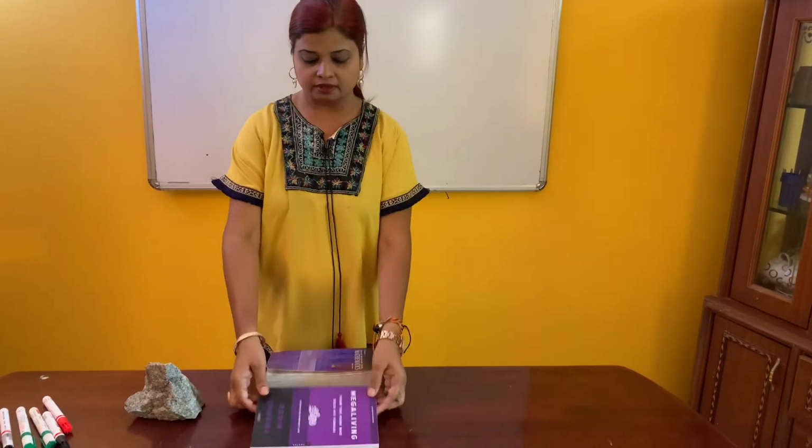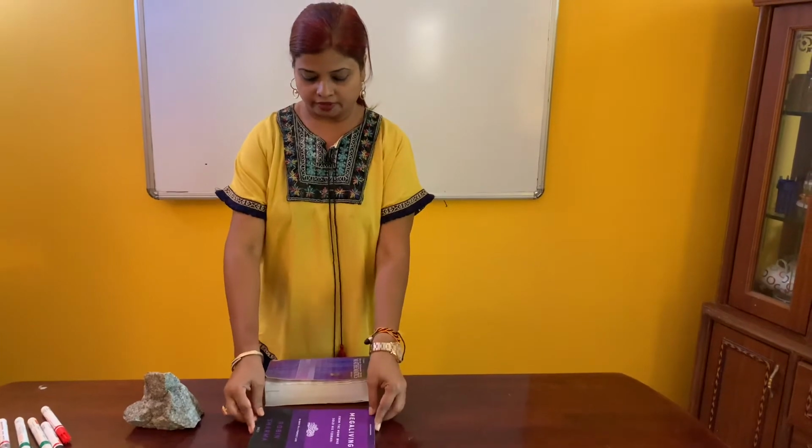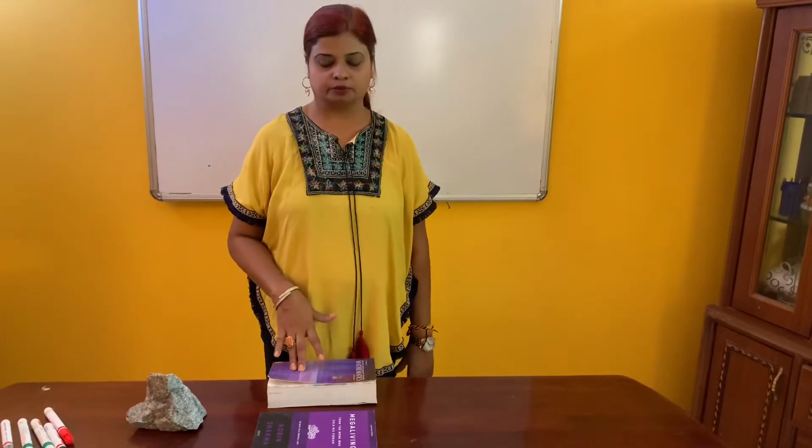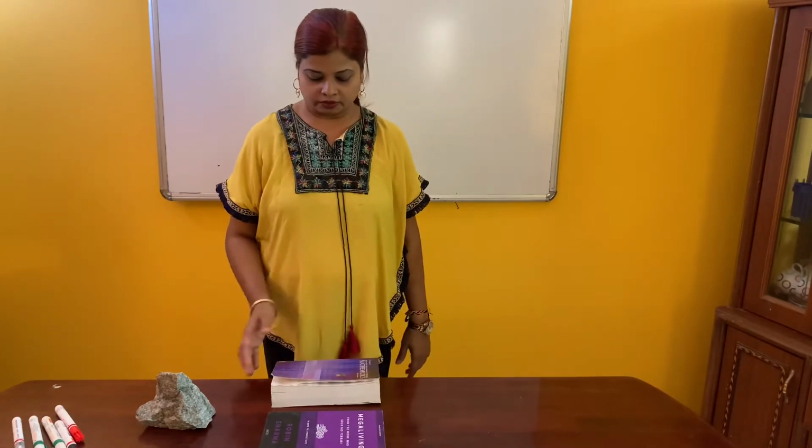Okay, so in front of me I have two books. You can see that. This book is a little heavy and this is a little thin book. Now what I do is I apply the same amount of force on both the books. Okay, so let's do it.